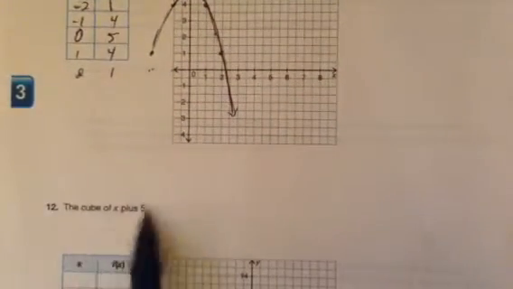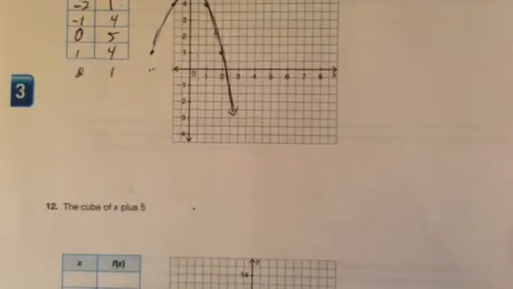So for problem number 12, I suggest that you write the expression first, then move to the table and the graph.